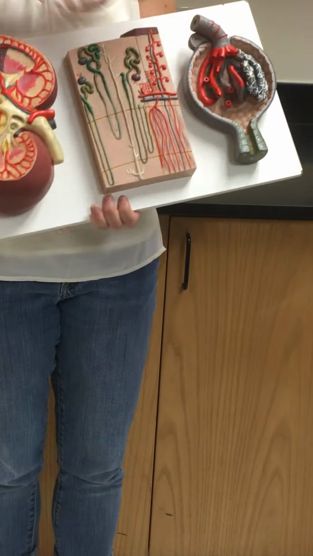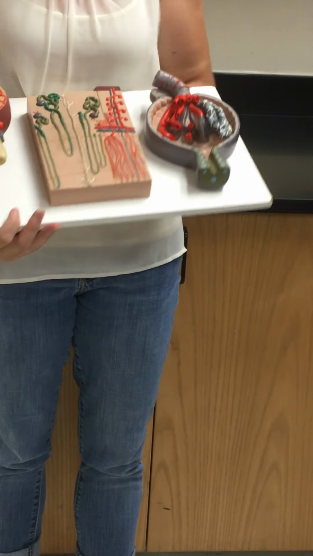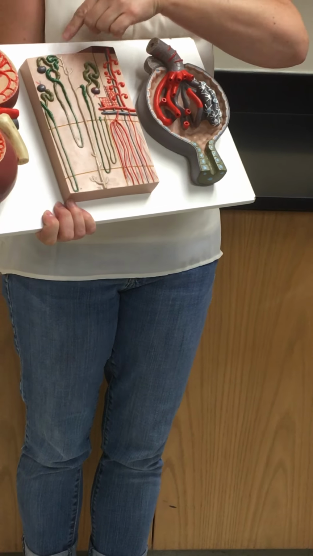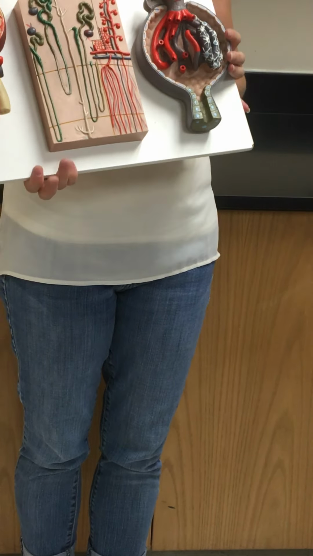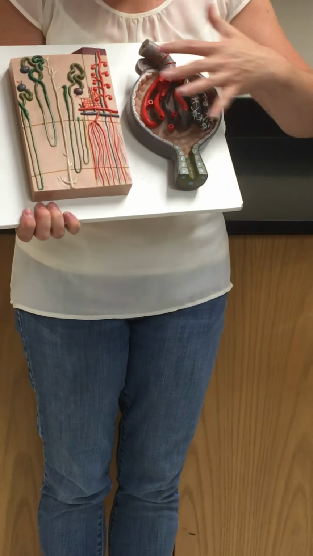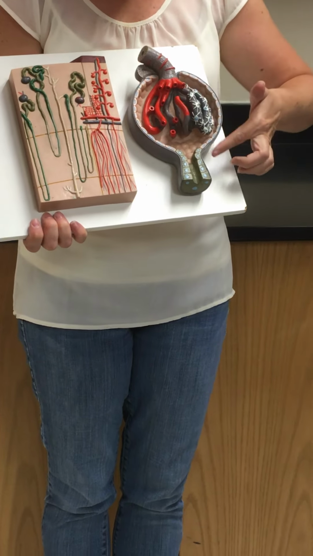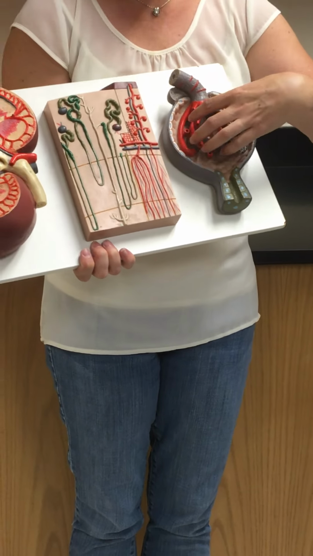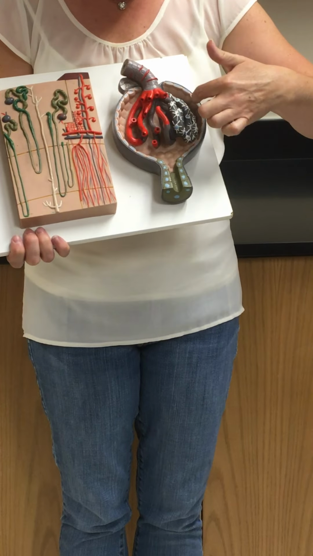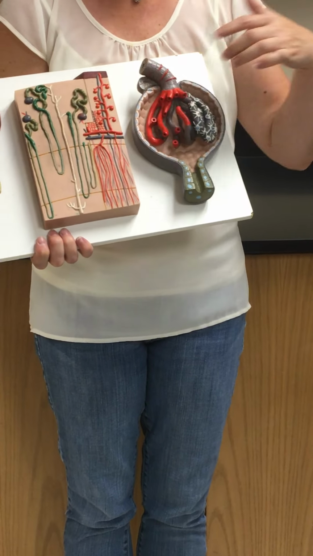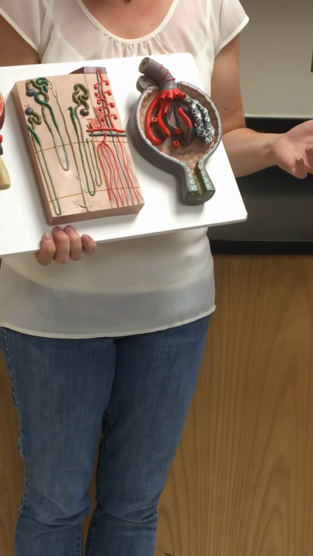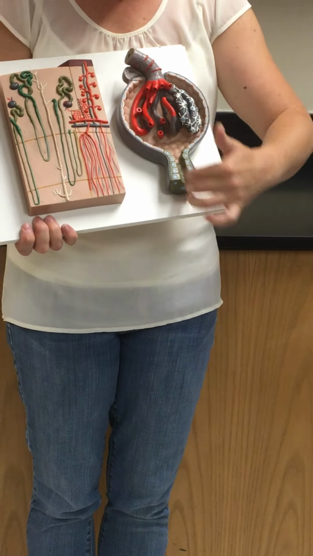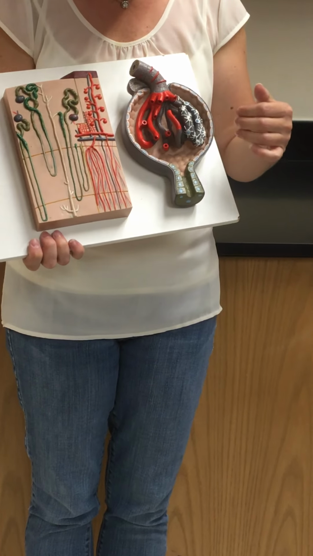Then moving to microscopic, very microscopic. All of this is microscopic because there are about 1 million of those nephrons in one kidney. Isn't that crazy? Okay, so this is one renal corpuscle. The outer layer is Bowman's capsule. This inner part is the glomerulus, and the space in between can be called the capsular space or Bowman's space. So that's where the filtrate is actually going to collect before it empties out into the PCT.